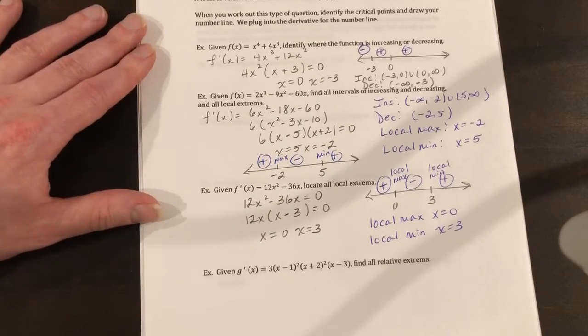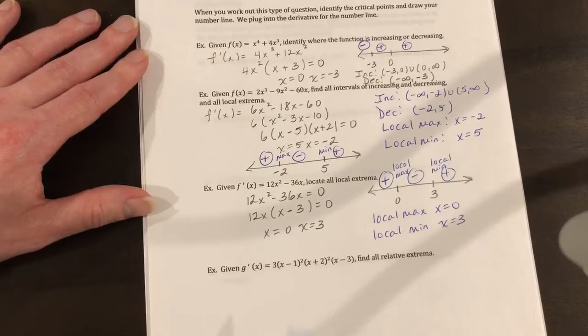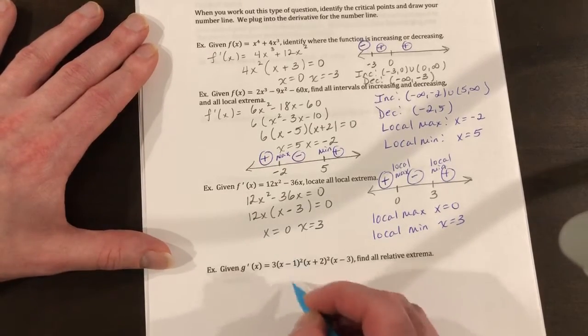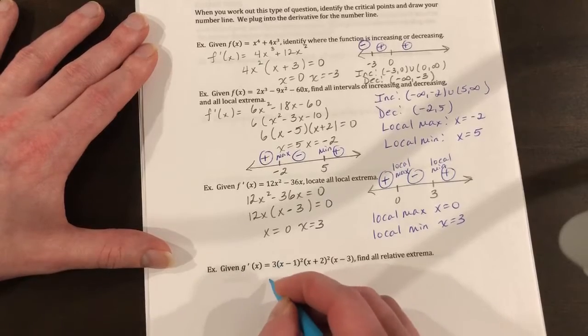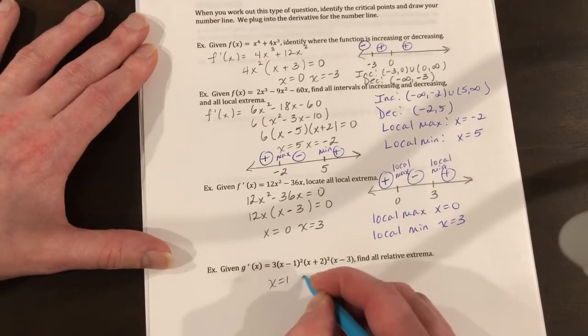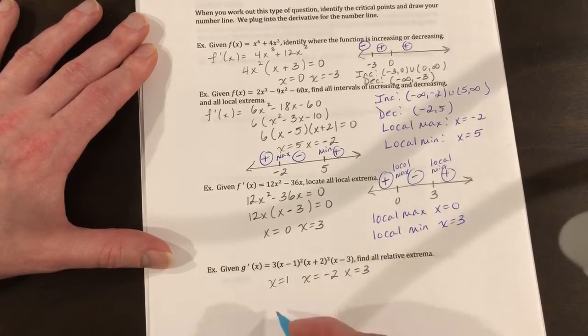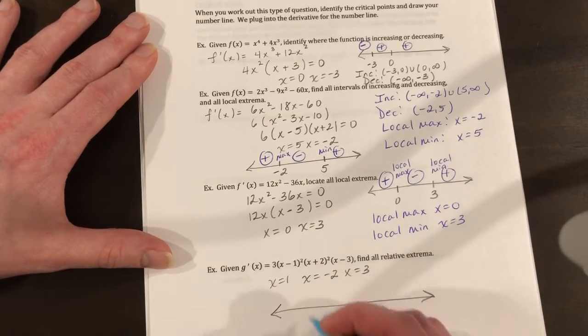Okay, last problem on this paper. So once again, you're given the derivative, and we want to find the extrema. So what we're going to do is set each parentheses equal to 0. So you get x is equal to 1, x is equal to -2, and x is equal to 3. And we're going to make our little number line.